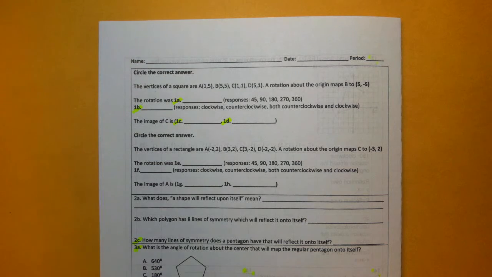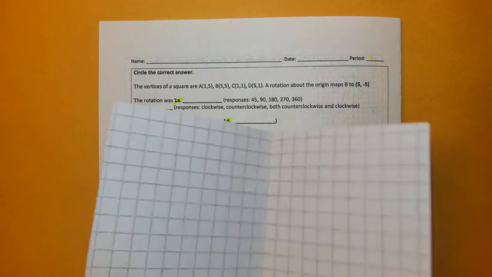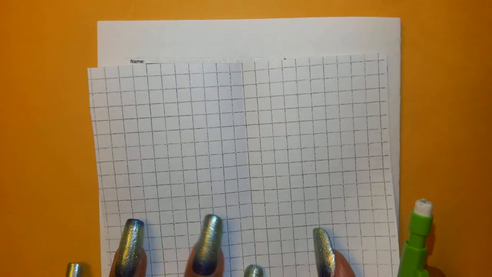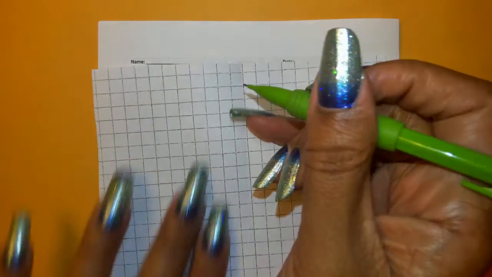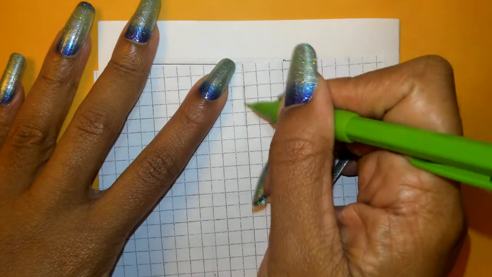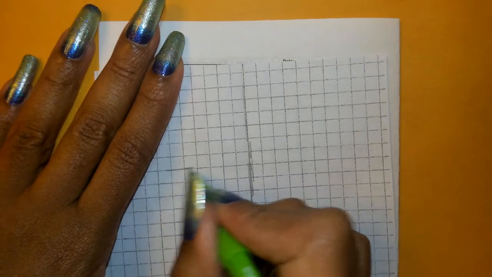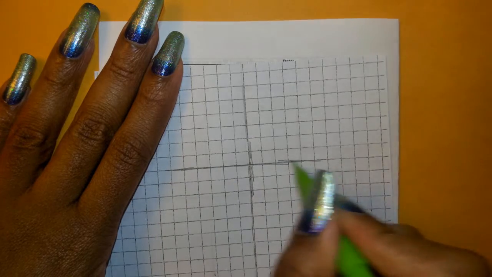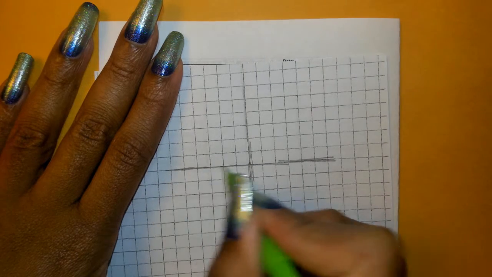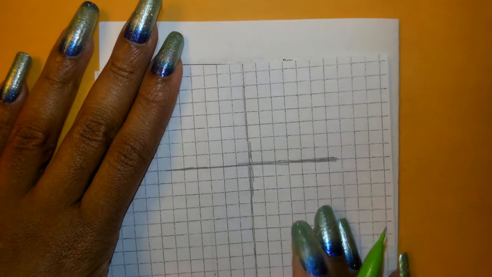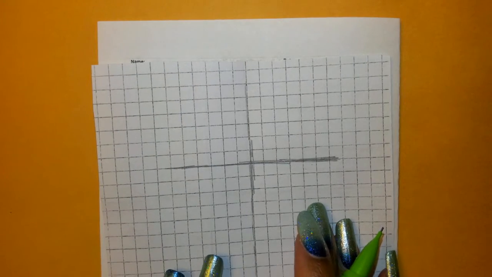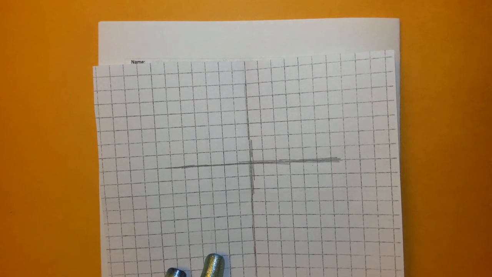So I have a piece of graph paper here. Okay. So of course in a graph we know we end up with 4 quadrants, or at least in what we're studying right now. You get to your upper level maths and you start talking about X, Y, and Z, but we're not there yet. So our original point ended up at (5, 5).